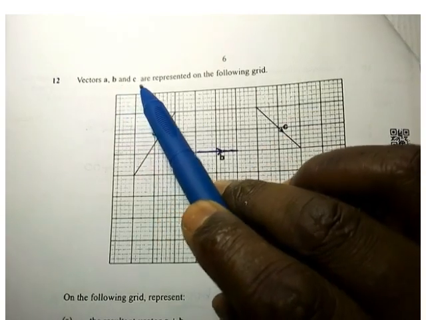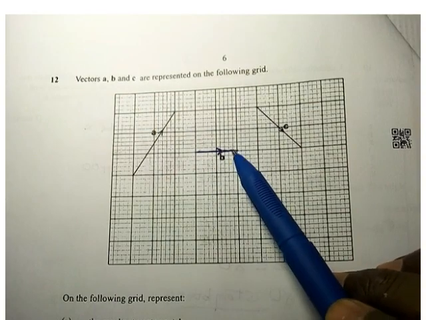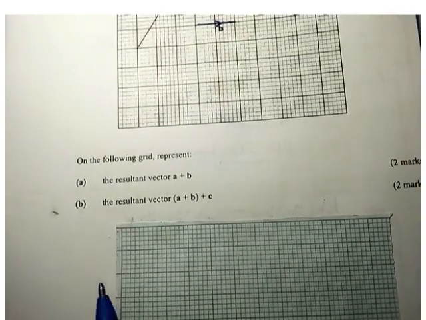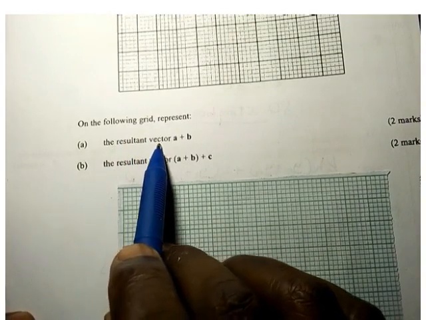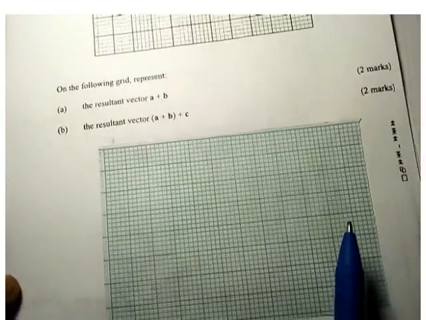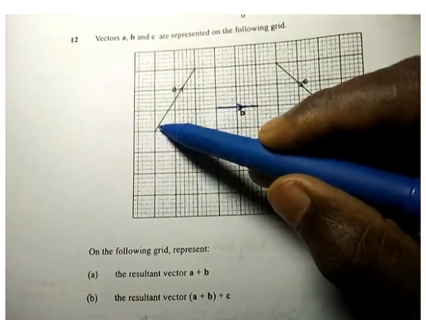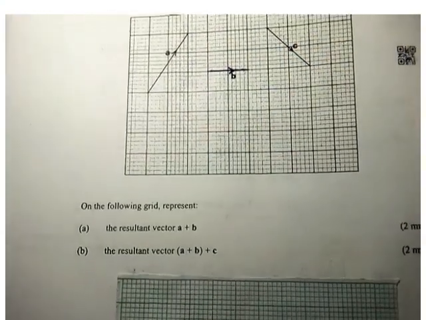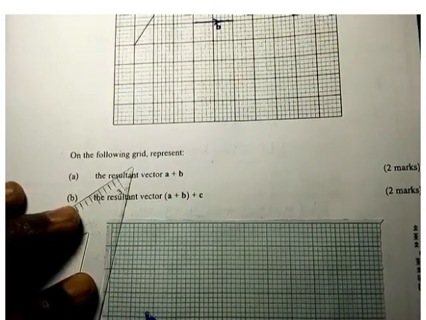Vectors A, B, and C are represented as shown. So this is vector A, vector B. Vector B takes 2 units. This one takes like that, and this one C takes like this. So the question is here, on the grid represented, represent the resultant vector A plus B, and the resultant vector A plus B plus C. So we are supposed to draw that. So here, what you should have seen is that from here to here it takes square 1, 2 and goes 1, 2, 3. So I will just draw that one here. It is going to start here.